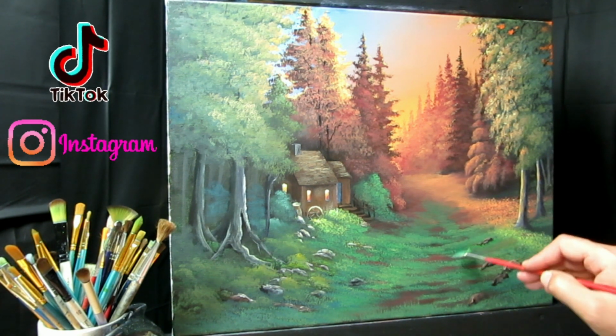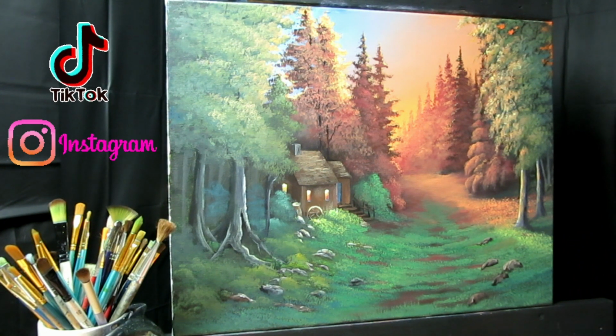It's okay to paint a little into them as if the grass is growing in front of it, just like that, and make them part of the landscape so they don't look like they were copied and pasted here, just like that. And that easily you can create some rocks into your grassy field.